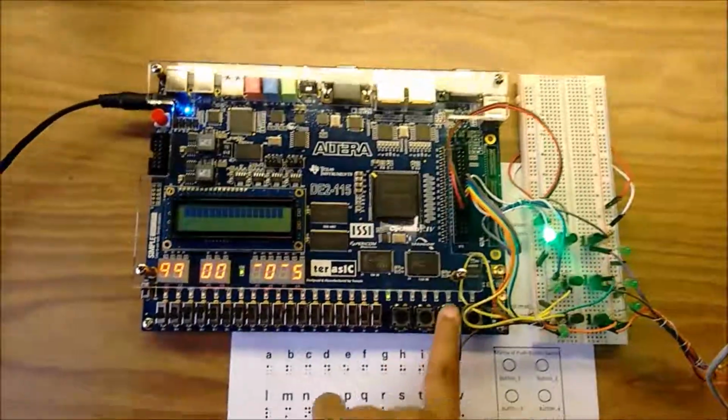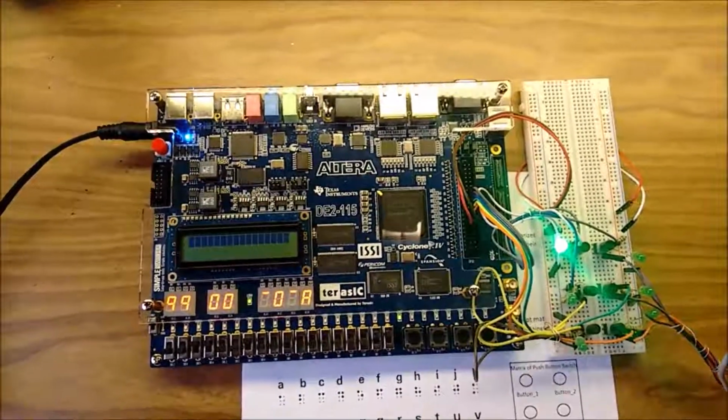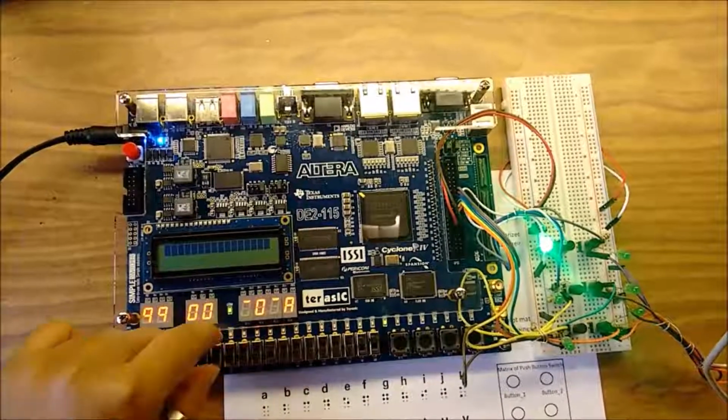Suppose we are entering A. So this is how A is displayed. We are giving the input here and it is displayed right here. This is what we had in learning mode.